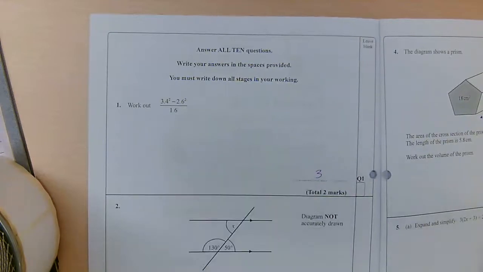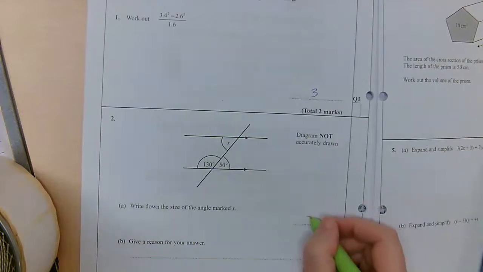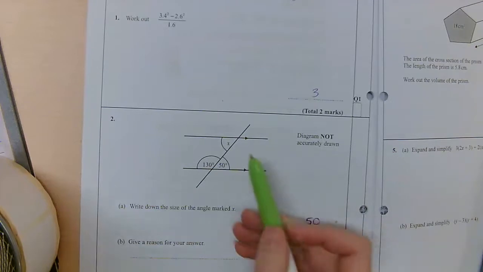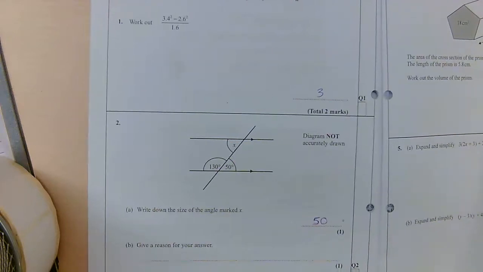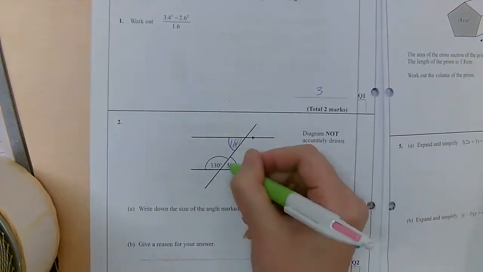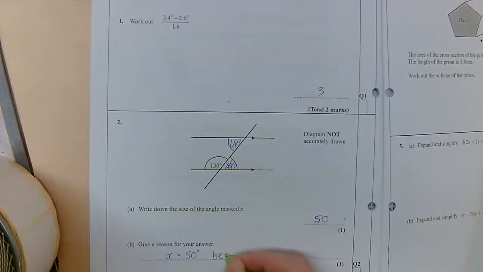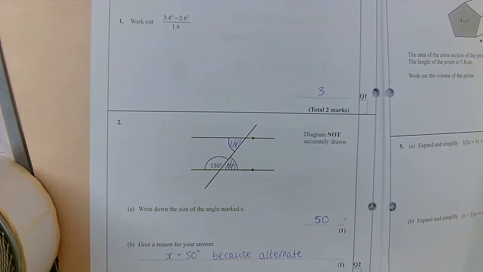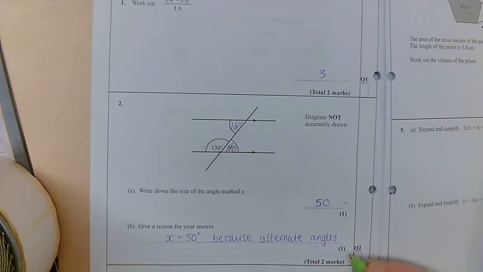Okay. Question 2. Write down the size of an angle marked X. It's going to be 50 degrees. Okay, there are different methods you could use for this. You could either say that X and the 130 are co-interior, so add up to 180 degrees. But the method I actually used was that X and 50 degrees are alternate angles. Okay, X equals 50 degrees because alternate angles are equal. You need to give the whole reason, don't just say that alternate angles. Okay, what does that tell you?